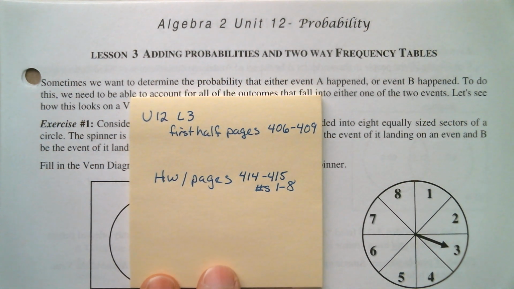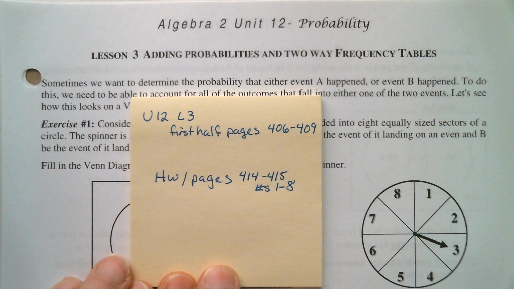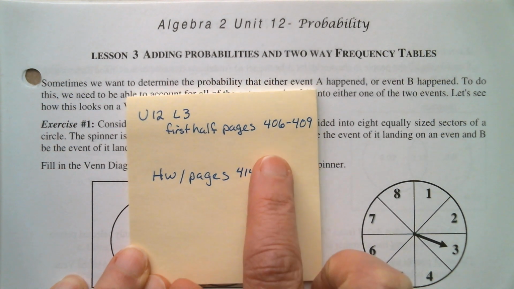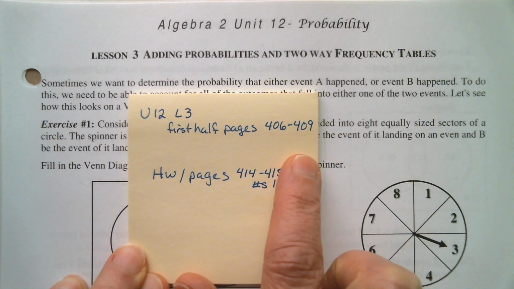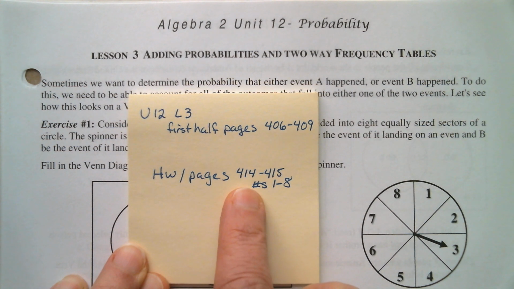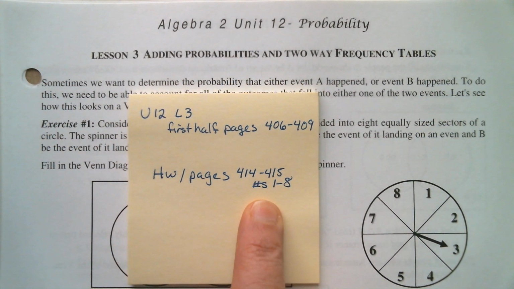Today's lesson is lesson 3 of Unit 12, adding probabilities and two-way frequency tables. We'll be covering the first half of lesson 3, pages 406 to 409. And your homework is pages 414 to 415, numbers 1 through 8. You don't need anything special today. I suppose just a calculator for adding and subtracting.